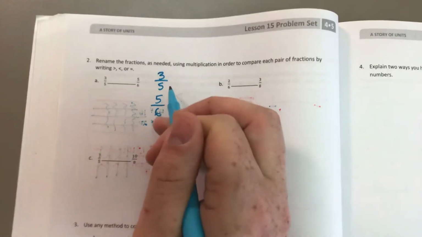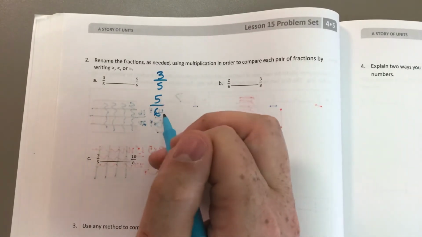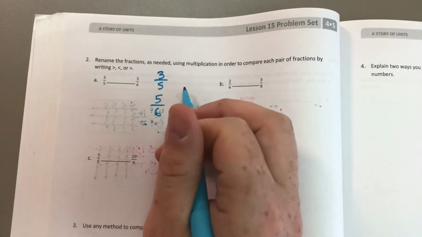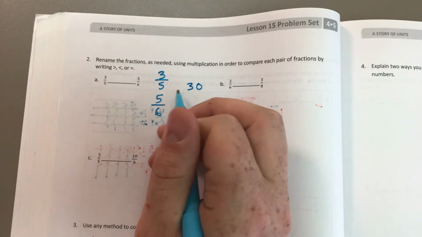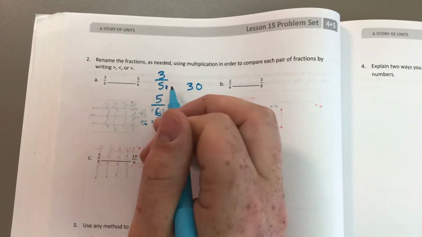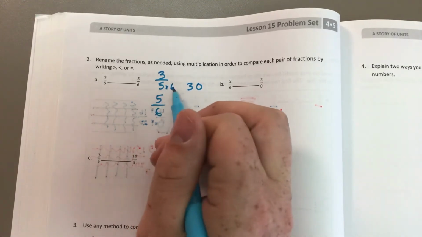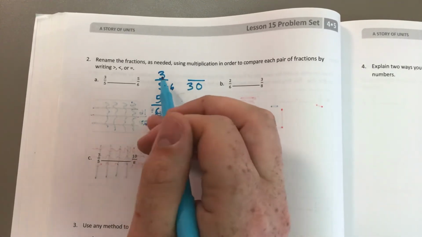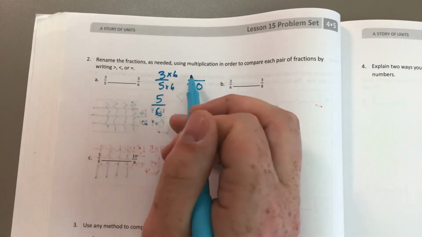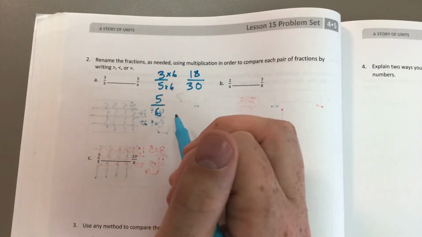What is a common denominator between 5 and 6? Well, you can actually always multiply each denominator together. So 5 times 6 would be 30. That way I know that I can share that denominator. How do I get from 5 to 30? Well, I multiply by 6. 5 times 6 is 30. Whatever I do down below, I have to do up top. So 3 times 6 is 18.